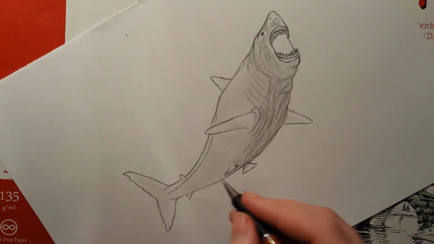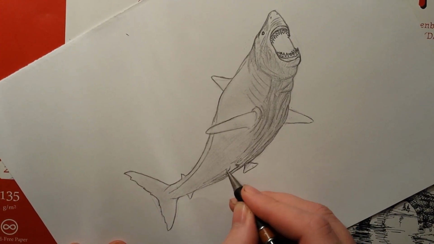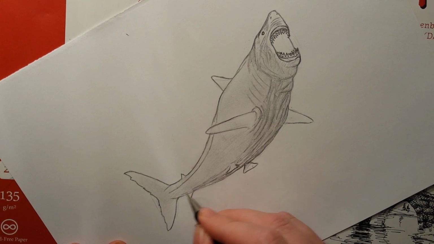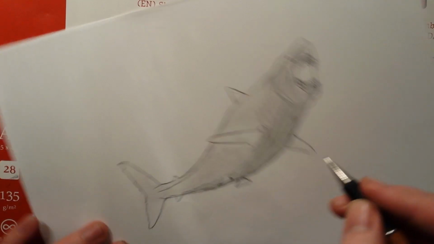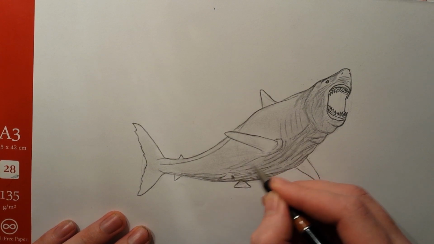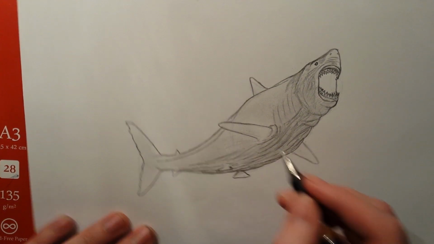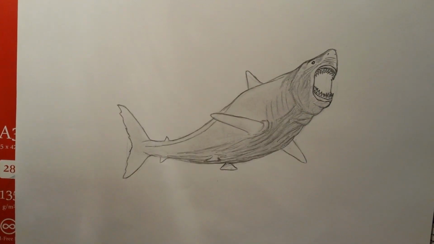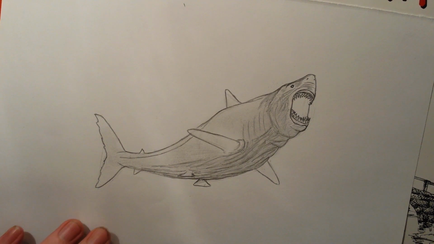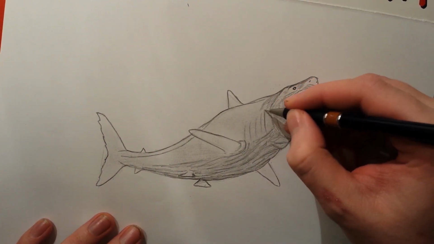So I'm now getting really careful at this part to not put in too many of those lines anymore. Maybe a couple more over here. It's really a very strange kind of imaginal Megalodon. So these gills, I'm not sure how many gills he has.